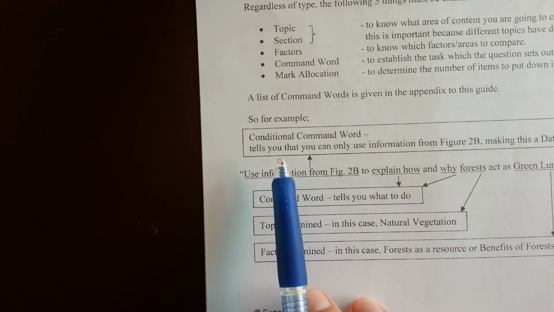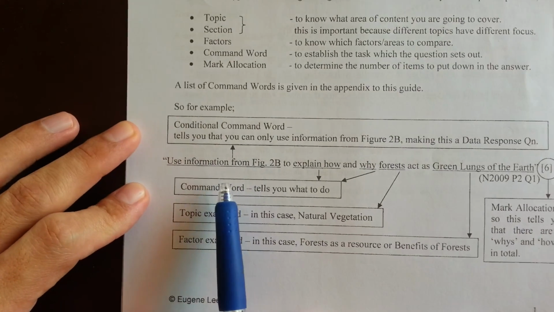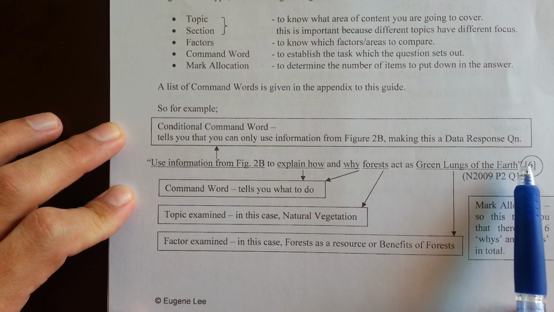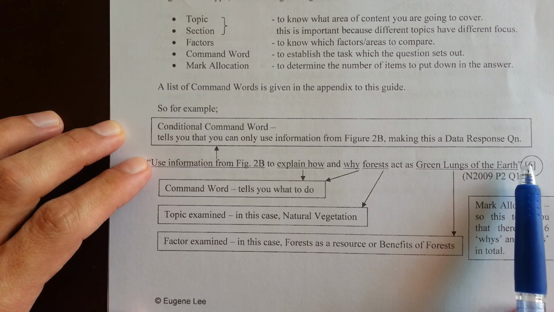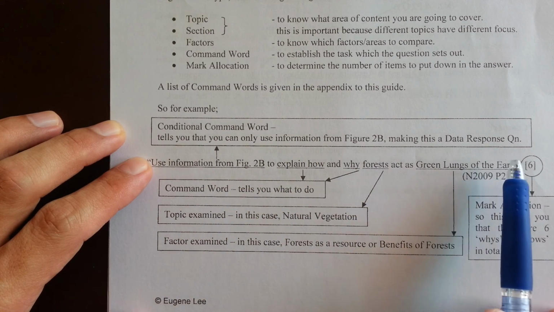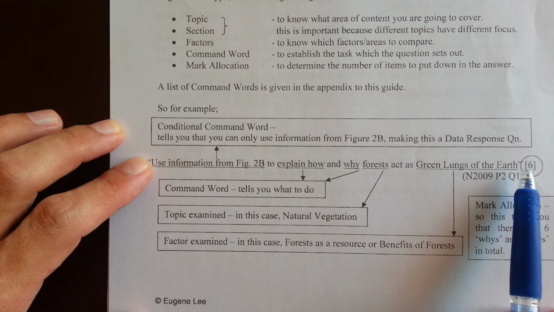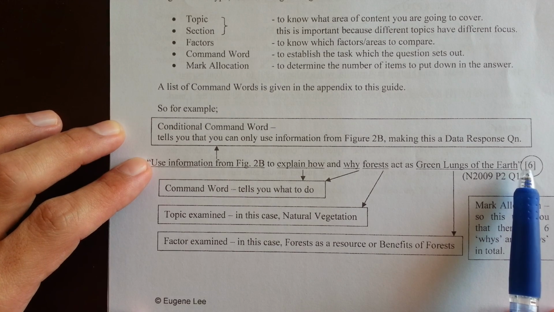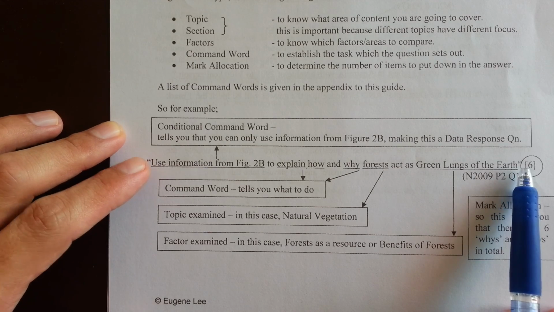See if there are conditional command words. Pay attention to the mark allocation. And repeat it, whatever the command word is, repeat it the number of times that the mark allocation dictates. And this is how you answer a structured question.